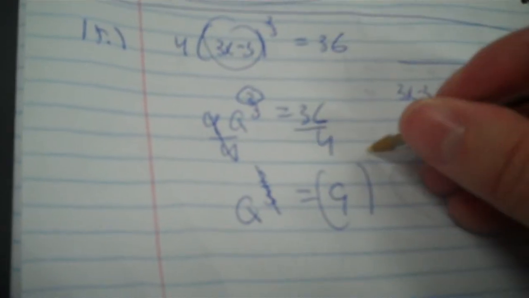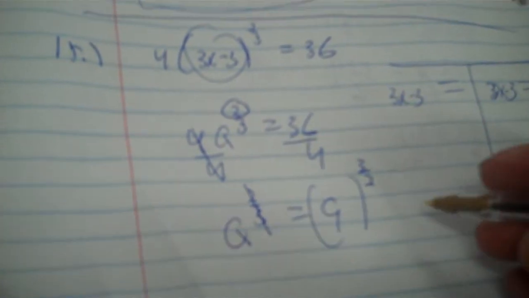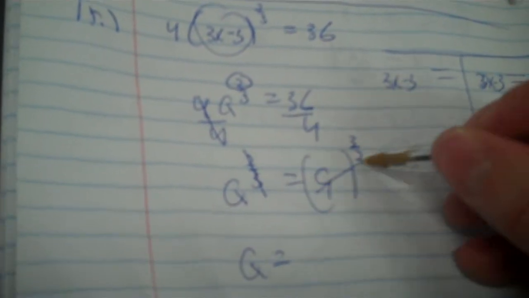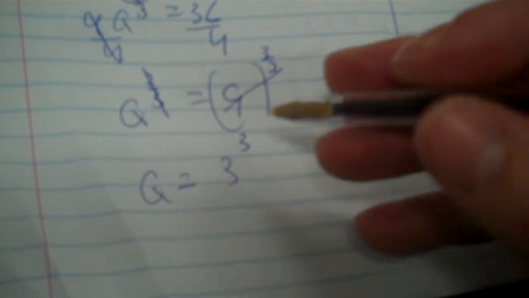Now I can get rid of this power if I take the other side to the reciprocal power and flip it. So see if you can get rid of the square root of 9. You can, that's 3. So it's 3 to the 3rd though, not just 3, okay? That's 27, so q equals 27. And negative 27.